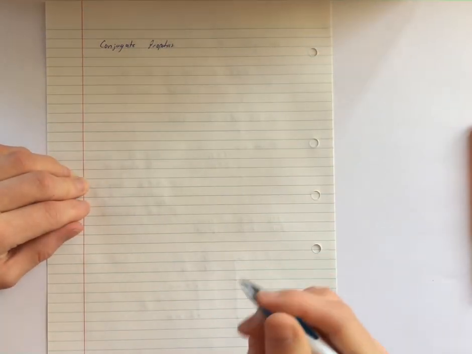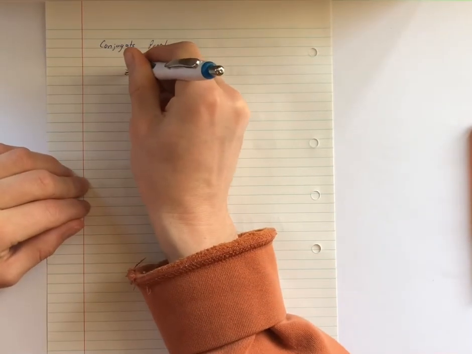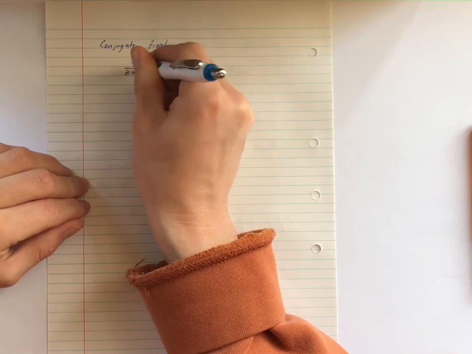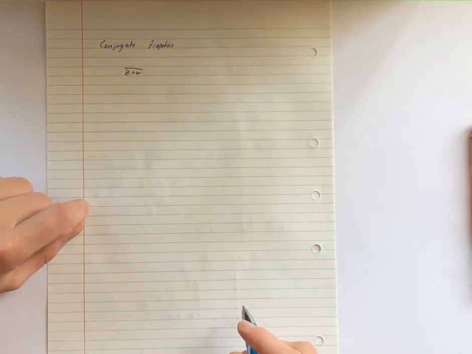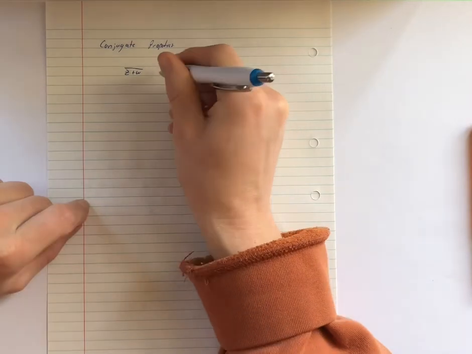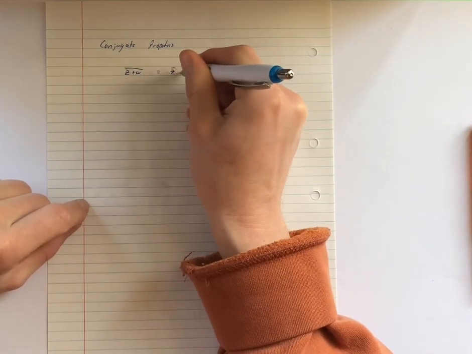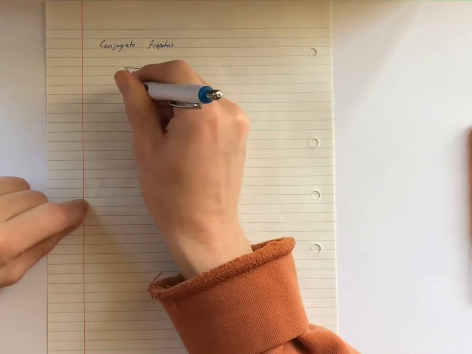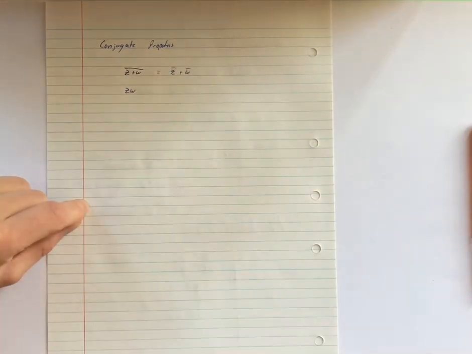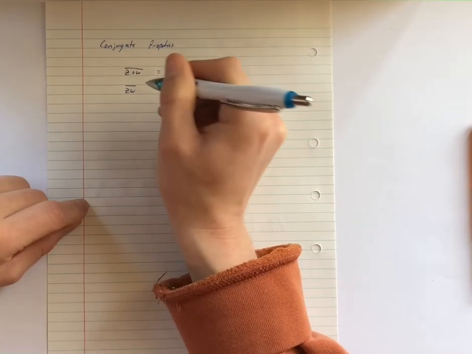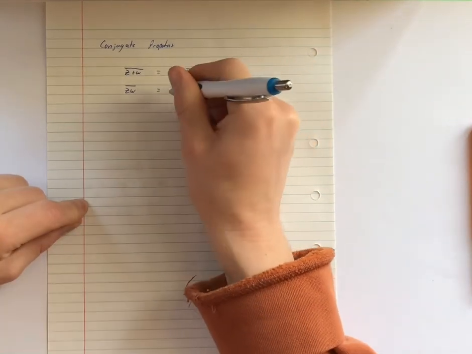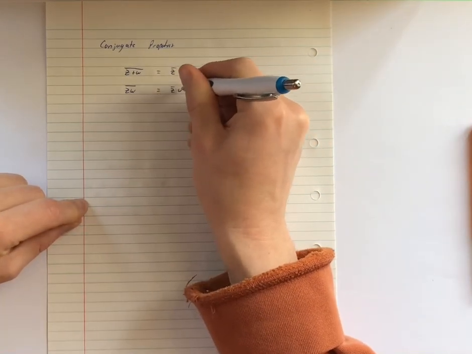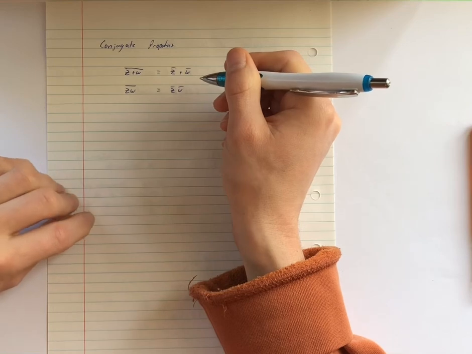Right, so the properties of conjugates are pretty simple. If we have 2 complex numbers, we add them and then take their conjugate. That's the same as taking their conjugate and then adding. That's nice and easy. If we have 2 complex numbers, we multiply them, then take the conjugate. That is the same as taking the conjugate of each and multiplying.